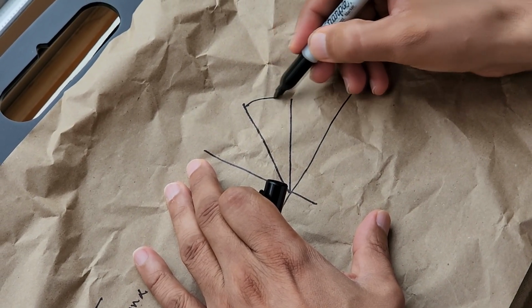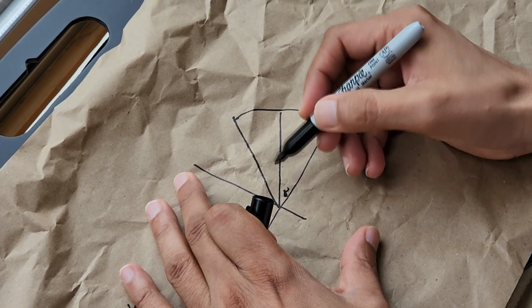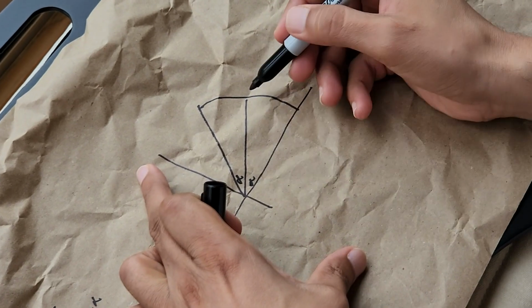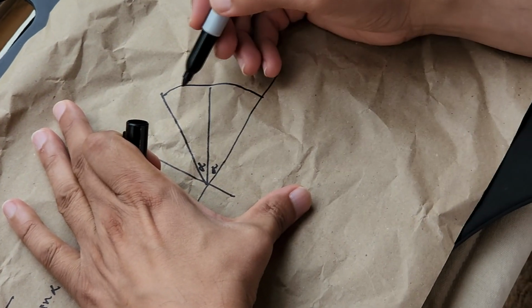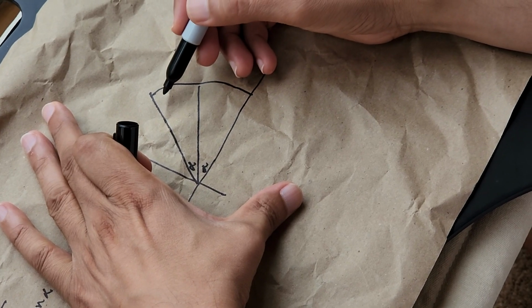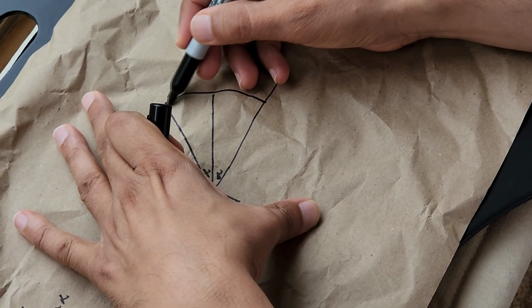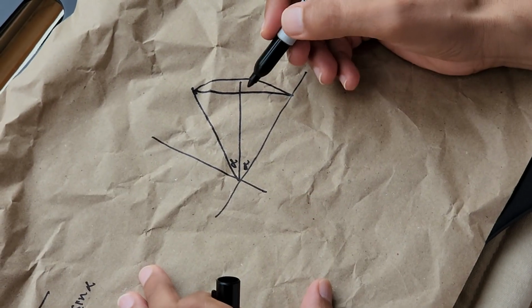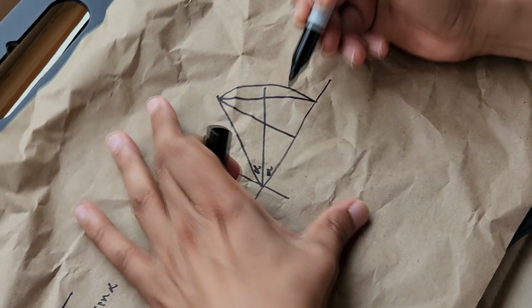So here now we have the angle 2 alpha with the parts of which is alpha plus alpha, and we draw this chord across the 2 alpha and this perpendicular down.